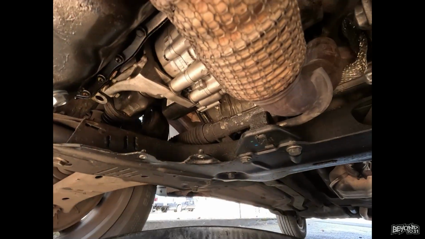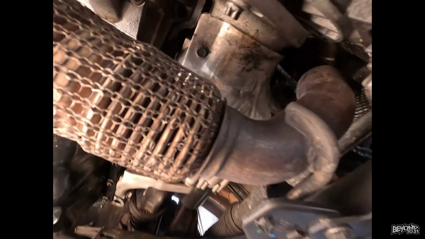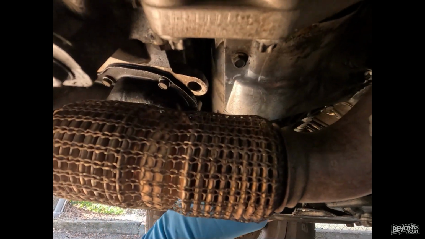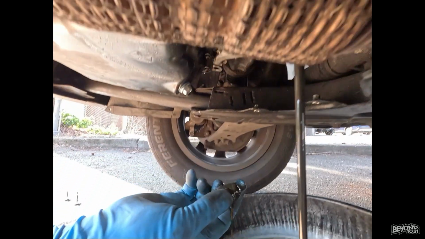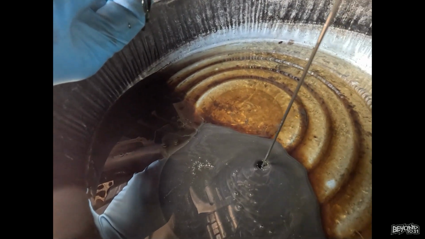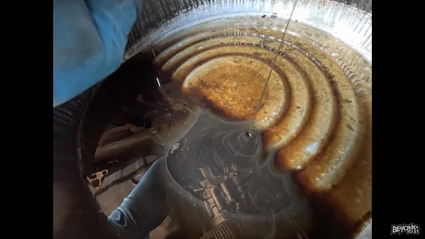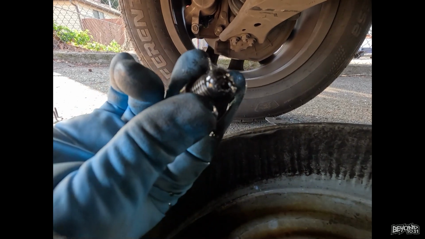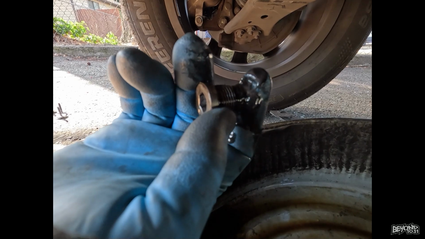So now we're going to drain the PTU, which is called the power transfer unit, which is also the transfer case. It's like saying Kleenex or tissue. All right, take this off and get ready to drain. Oh, that's bad. Yep, that's not good. So you can see the metal on the end of this one here too. I don't know if it's got actually any chunks on there. Doesn't feel like it.